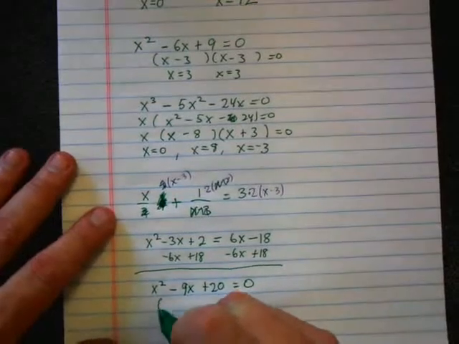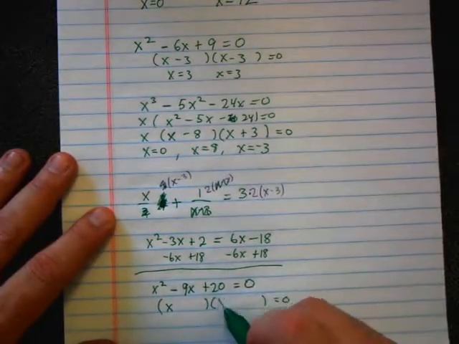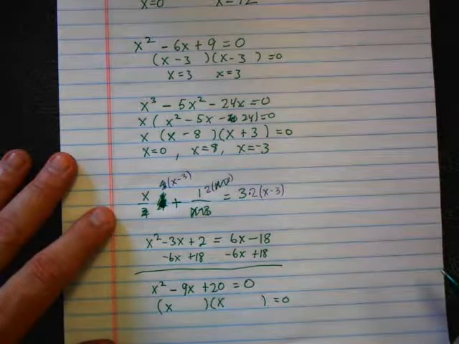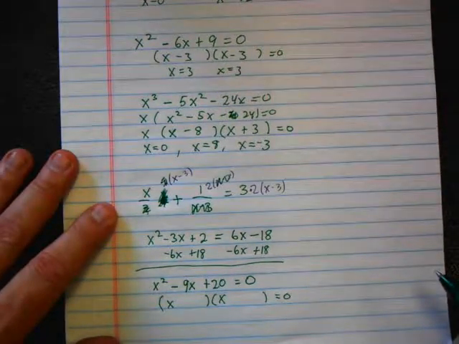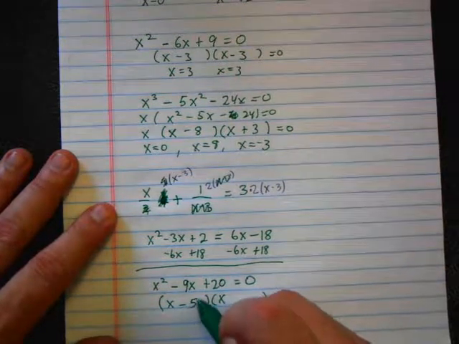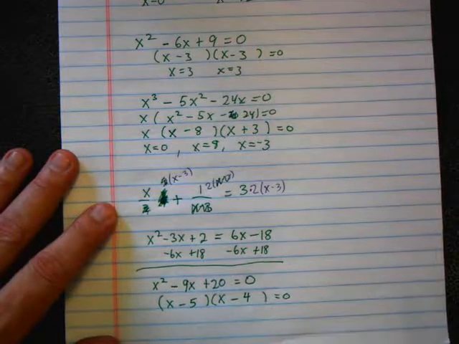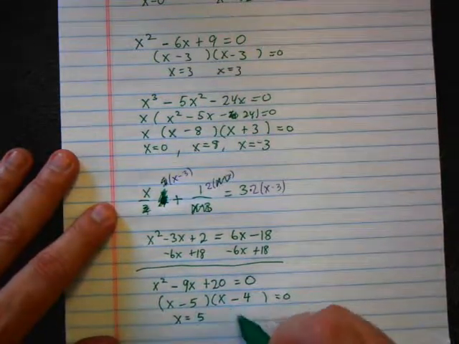Then factor it. Okay. x and x. Minus 5 and minus 4. Okay. So x is 5, x is 4.